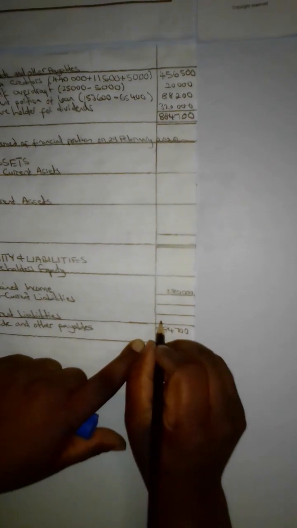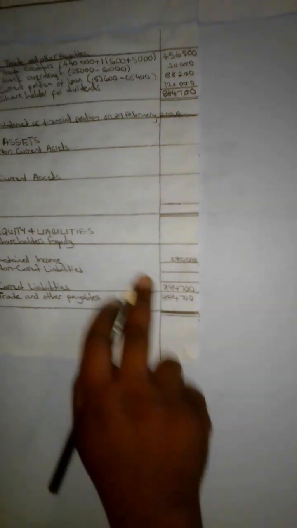884,700, and then we also record it here. It is the total liabilities that are given, 884,700. Okay, so we now already have our current liabilities. Okay, fine. So we are now going to continue with 2.2.2, the balance sheet.